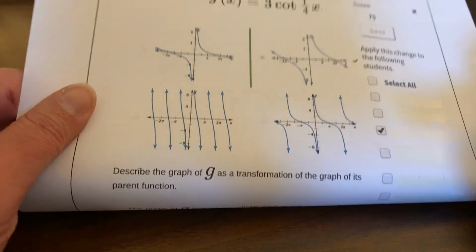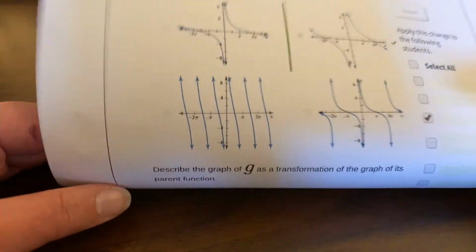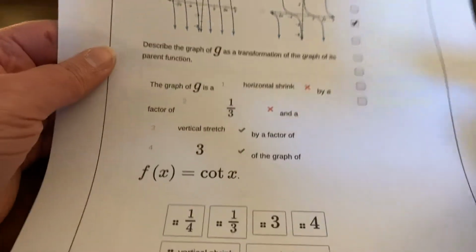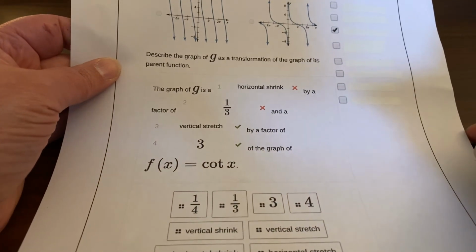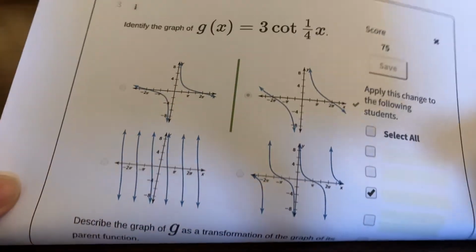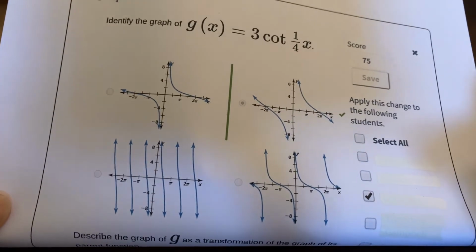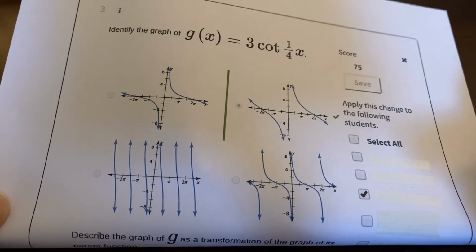And so there's a vertical stretch by a factor of 3, and there's a horizontal stretch by a factor of 4. And some of those answers there are wrong because I've been having technical difficulties. So yeah, there we go.